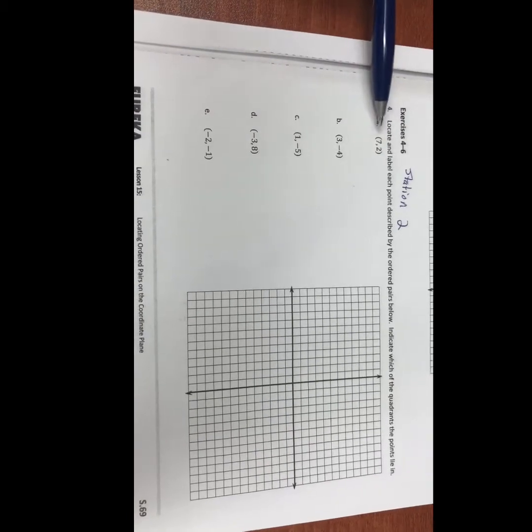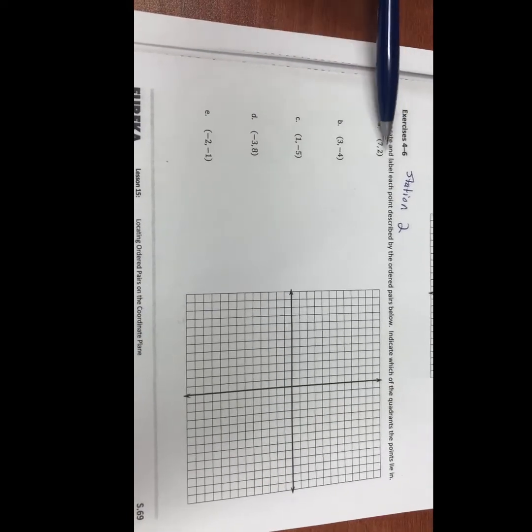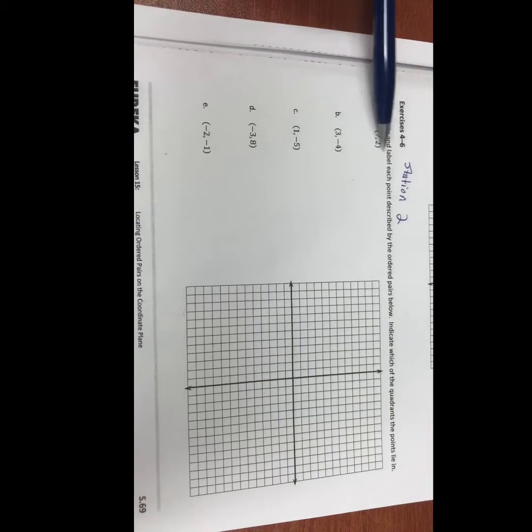And we're going to do A together. It says locate and label each point. So locate and label means this is my point. I know that 7 is my x-coordinate.